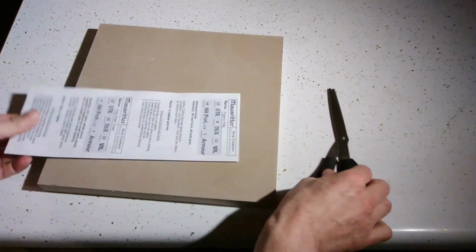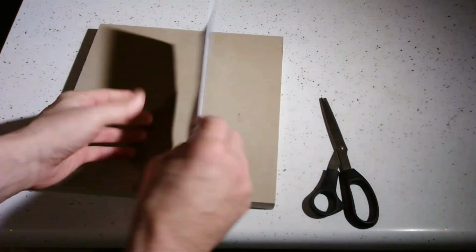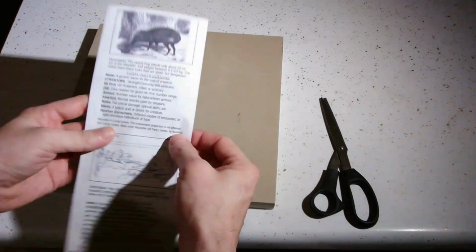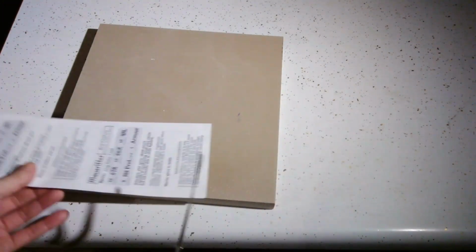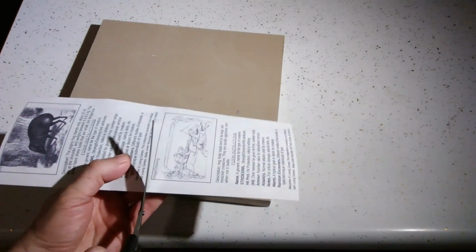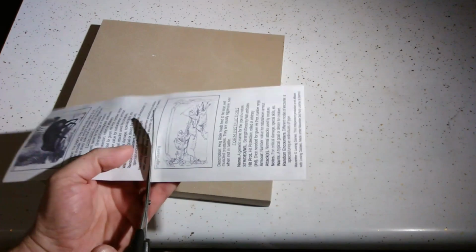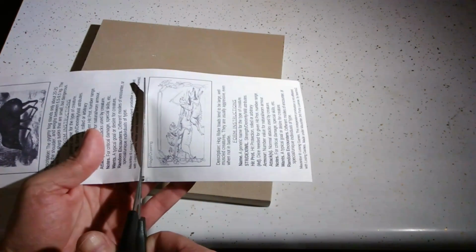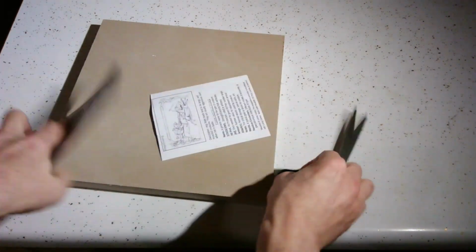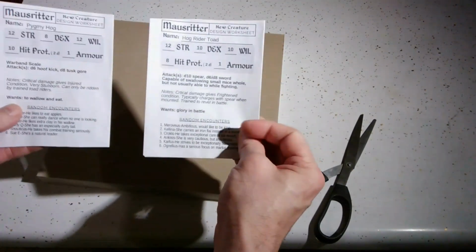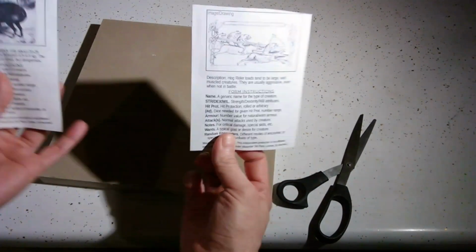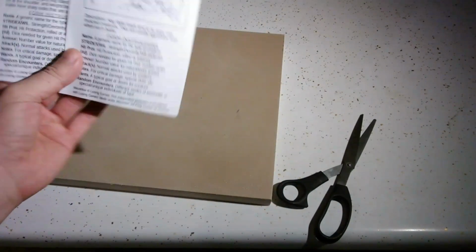And once we have the two sheets, or single sheet, glued together, I have two panels. And you just cut those right in half. We've got two monster cards that you can use in gameplay.